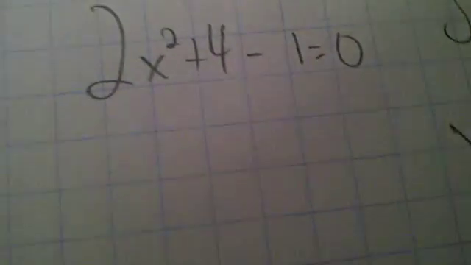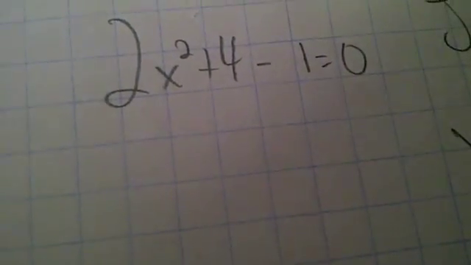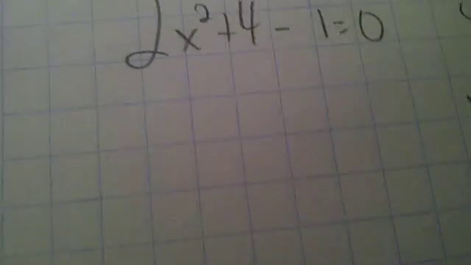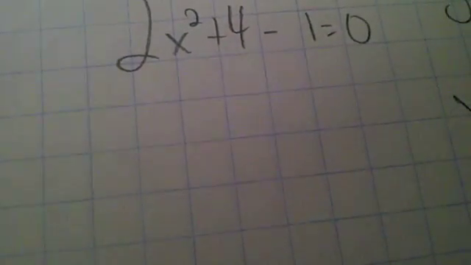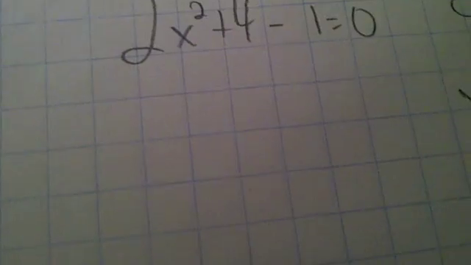So, first we're going to start off with 2x² plus 4x minus 1 equals 0. Well, your first thing you got to do is use the quadratic formula to find the solutions. In this case, the values are, let's write them down, a equals 2, b equals 4, and c equals negative 1. You know, a, b, c. Easy. Let's do this.